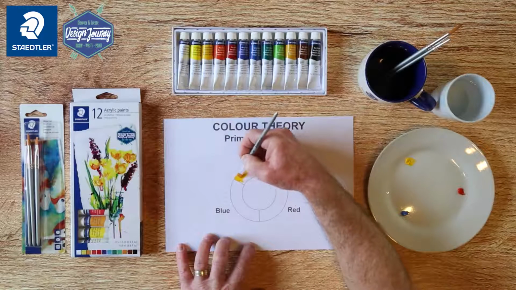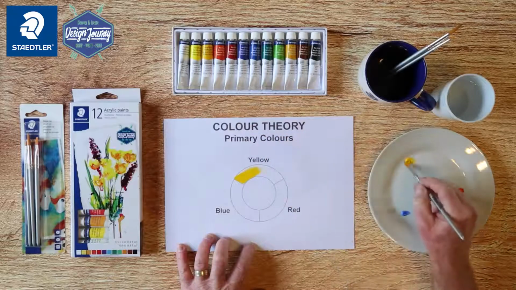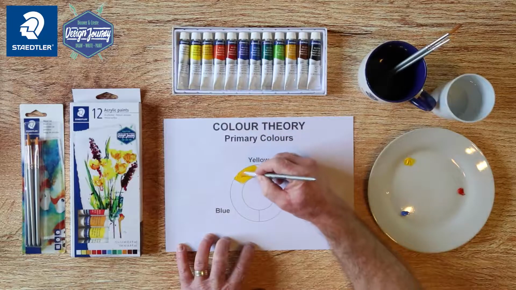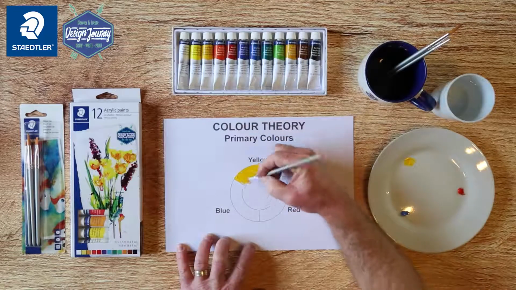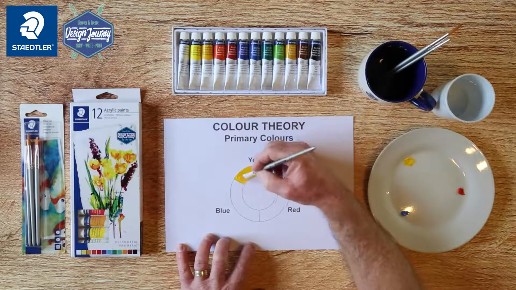Let's talk about the primary colours. These are yellow, red and blue. Primary colours are the basis of all other colours. You cannot create a primary colour by mixing any two other colours together, but you can create any other colour by mixing primary colours together.